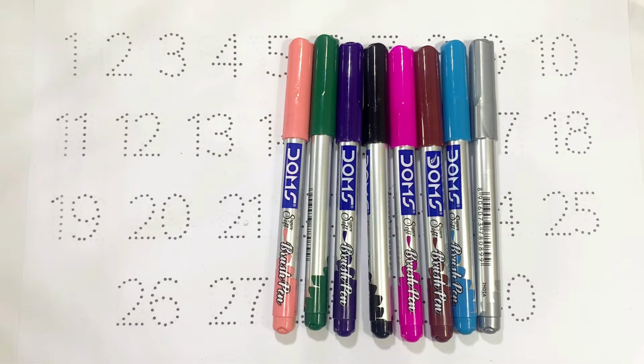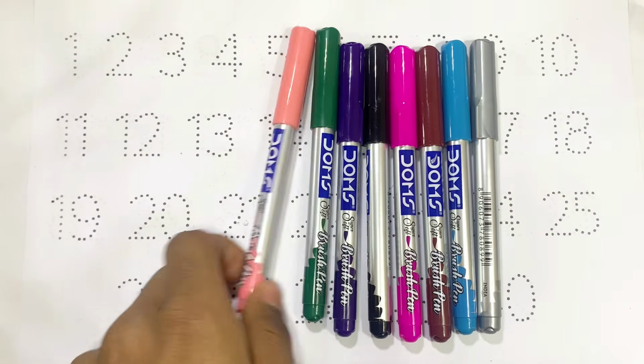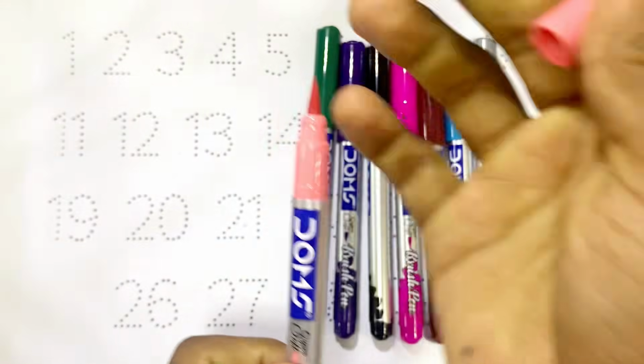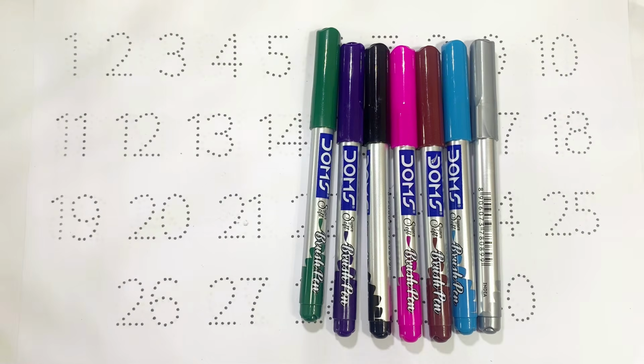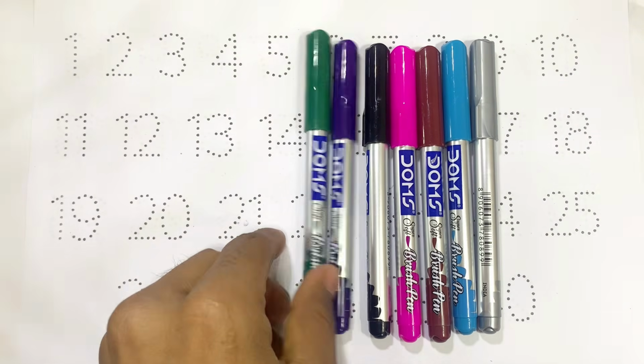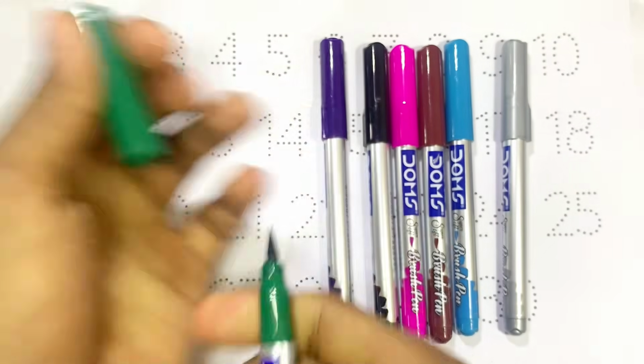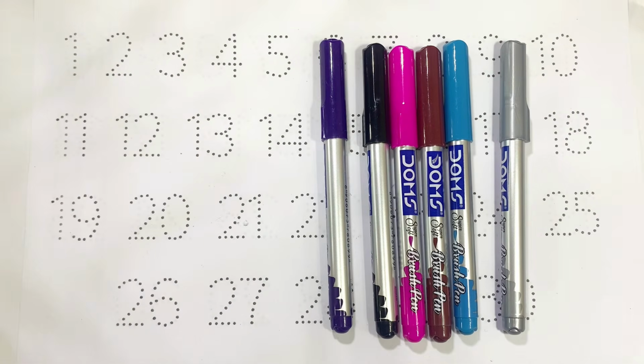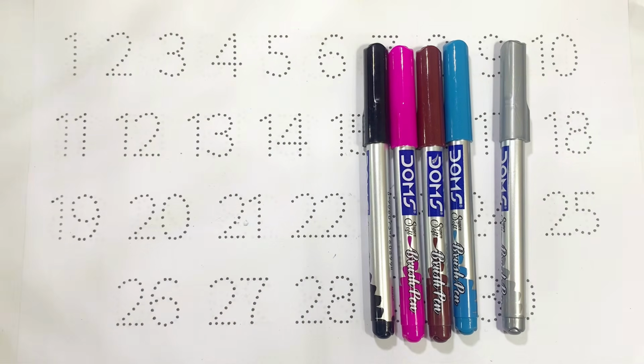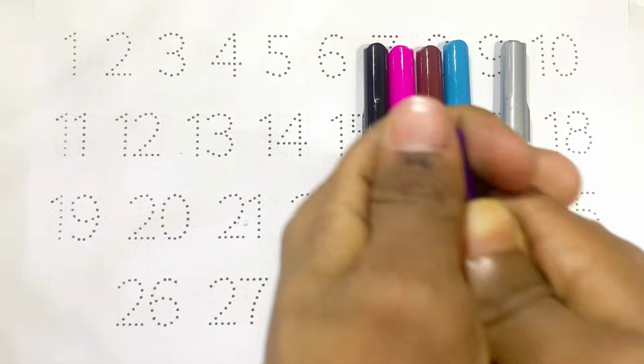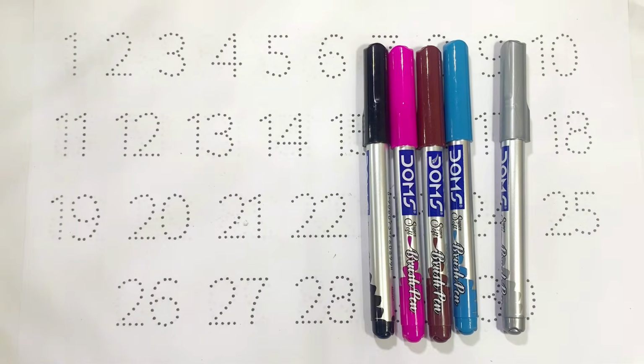Orange color. Light pink color. Green color. Purple color.